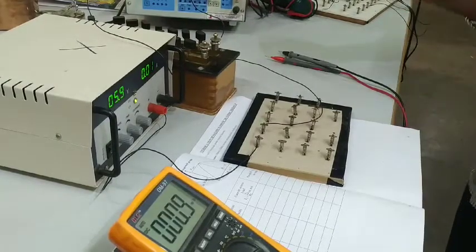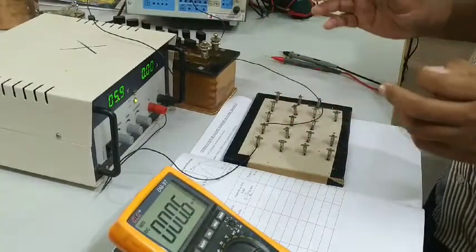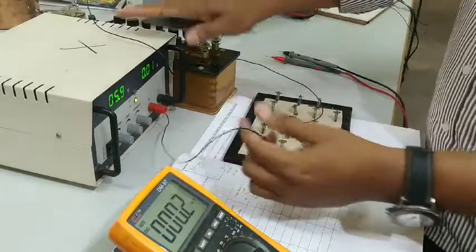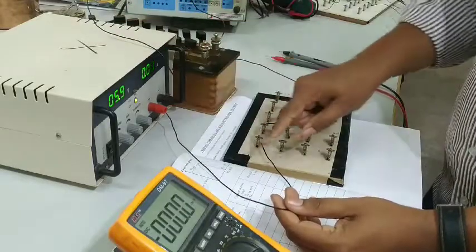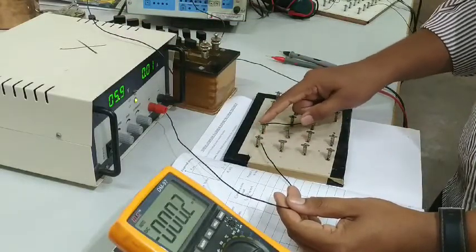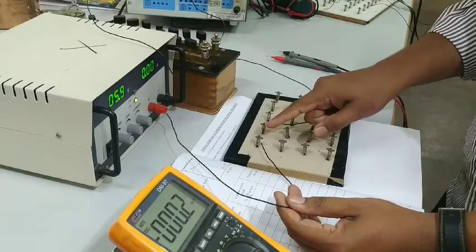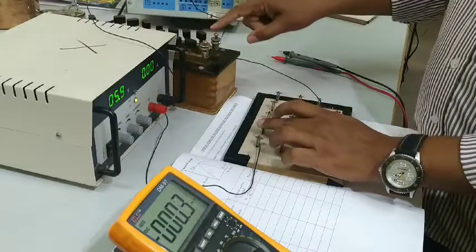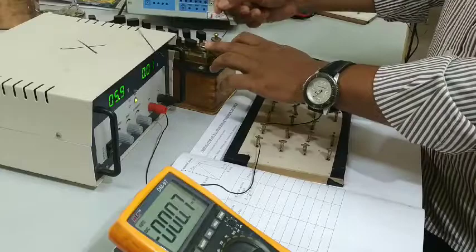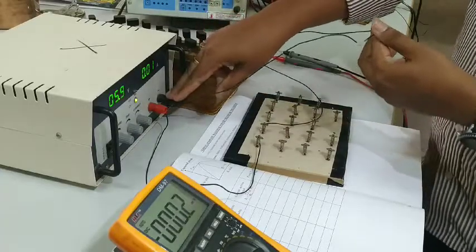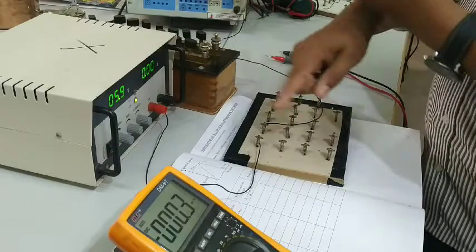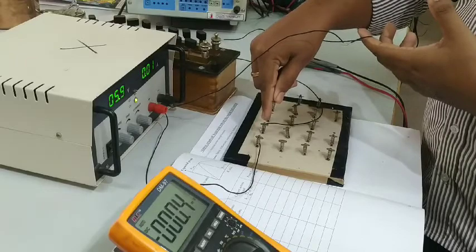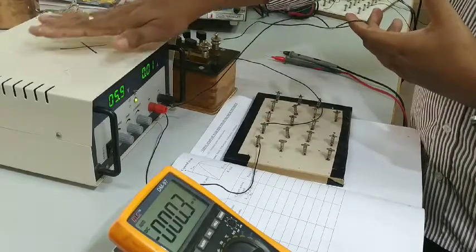With this simple circuit, I am going to explain the verification of the maximum power transfer theorem. So we have a battery. This battery is connected to the internal resistance of the circuit, and the value of this is 500 ohm. And with this resistor, I connect a variable resistance box. From this variable resistance box, I connect to the negative of the battery. It's a very simple series circuit with two resistors, one variable resistor and one fixed internal resistor of value 500 ohm, and a battery.